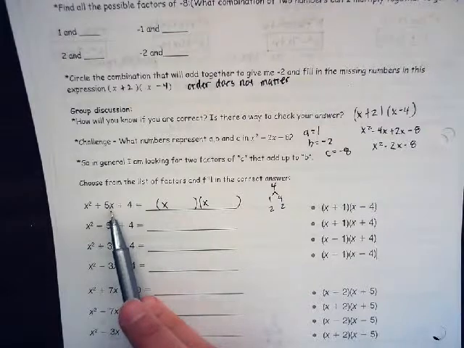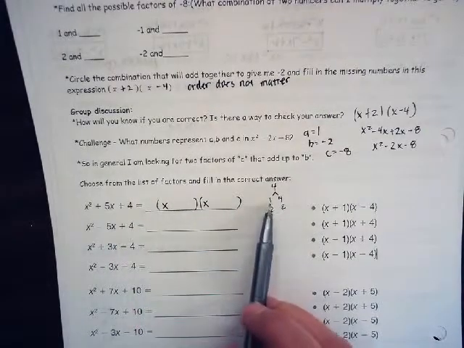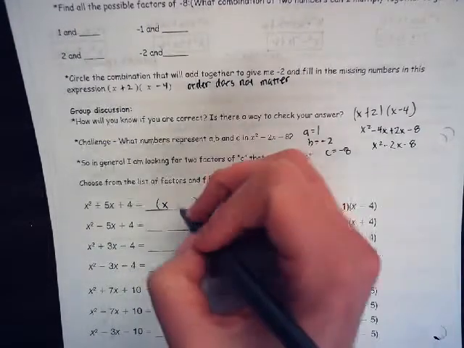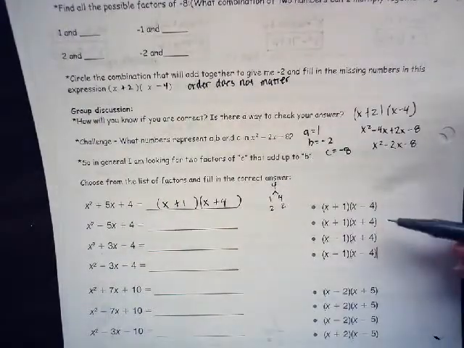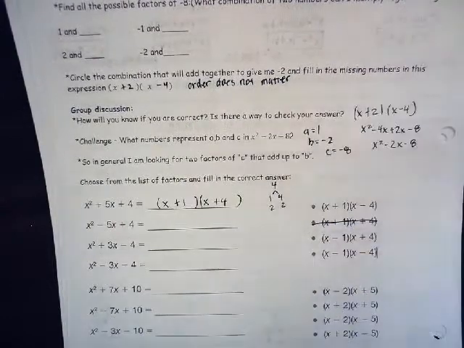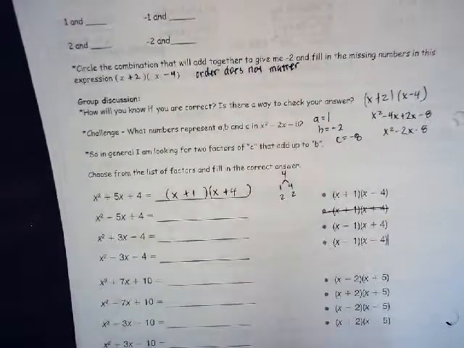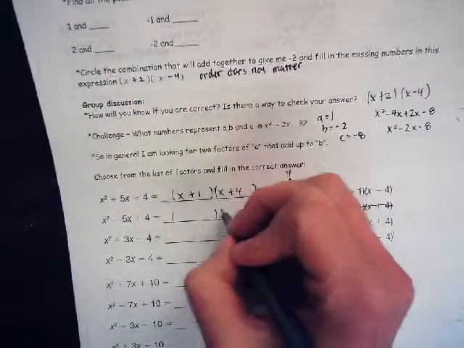And I have to get a positive 5 in the middle. Well, the only way I can do that is if I use a positive 1 and a positive 4. So I'm going to go plus 1, plus 4. And then I just make sure it's on my list over here. It's right there, so I cross it off. Let's try the next one. I'm going to put my x first.